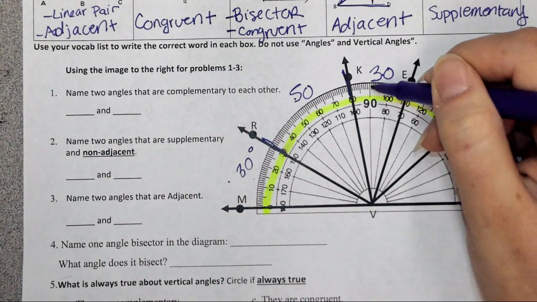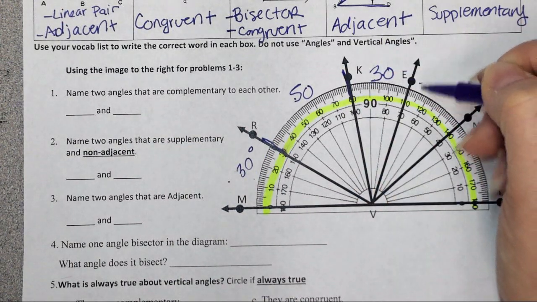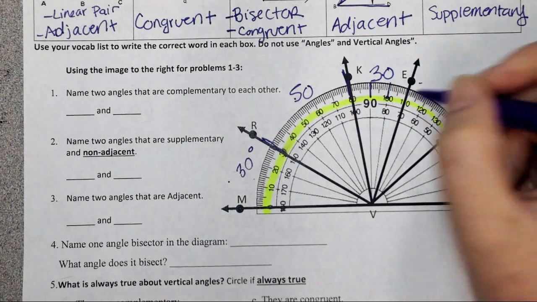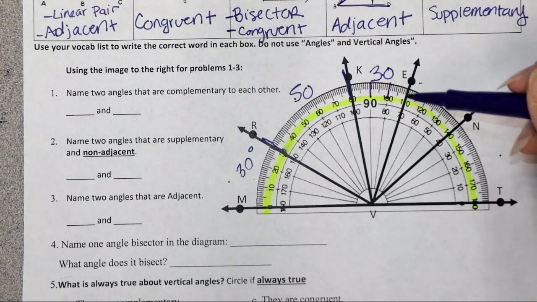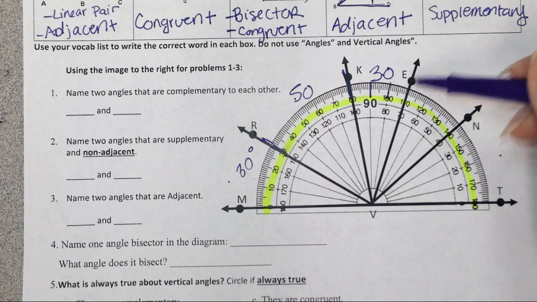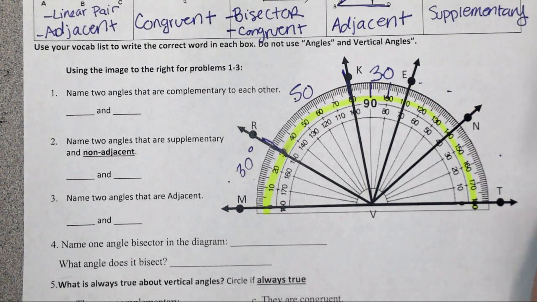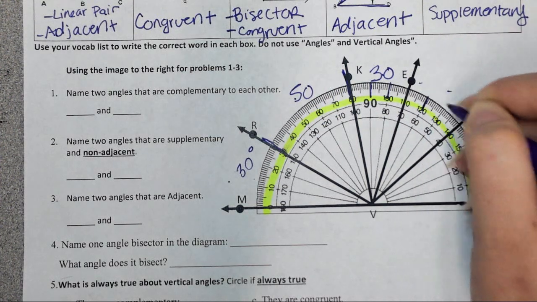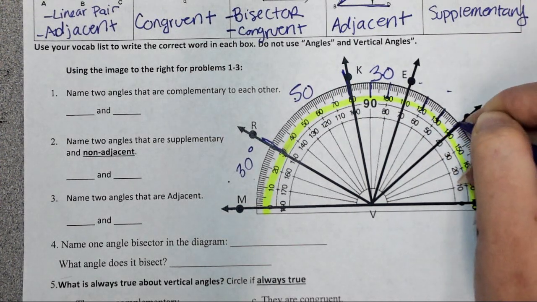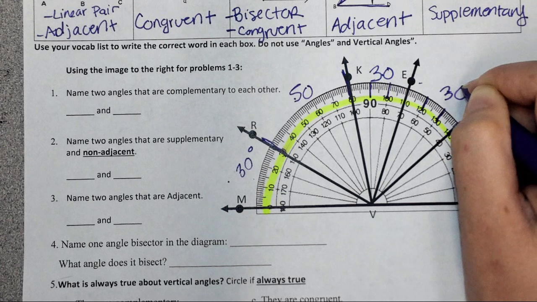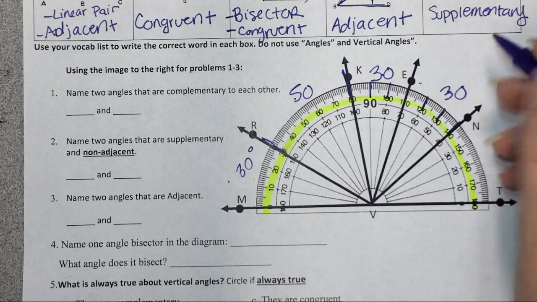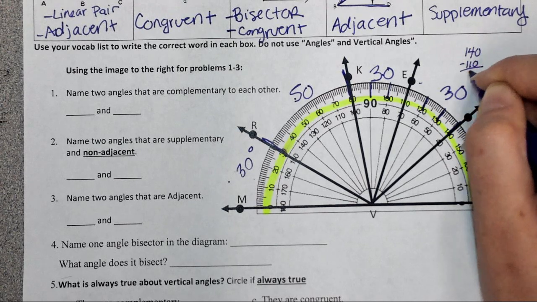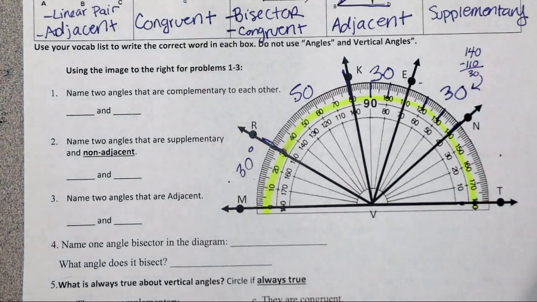Also, just pointing out, you can count just like you could count on a ruler. This is 10, 20, and 30. Okay. So I'll do that for E to N. So we've got E here and N here, so I can count. This is 10, 20, and 30. Double checking, this is at 140 and that's at 110. 140 minus 110 is 30.